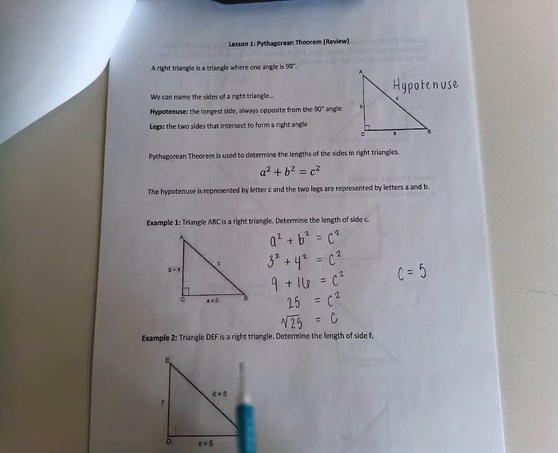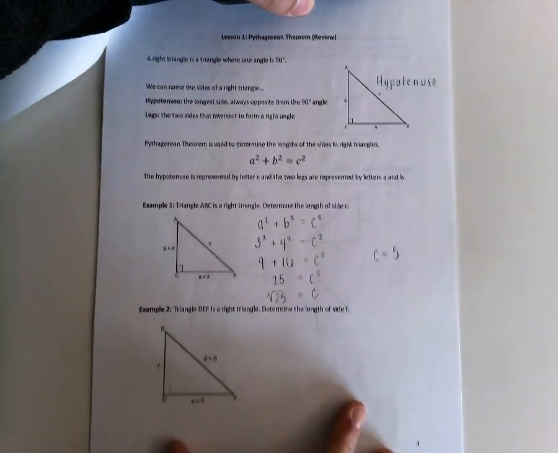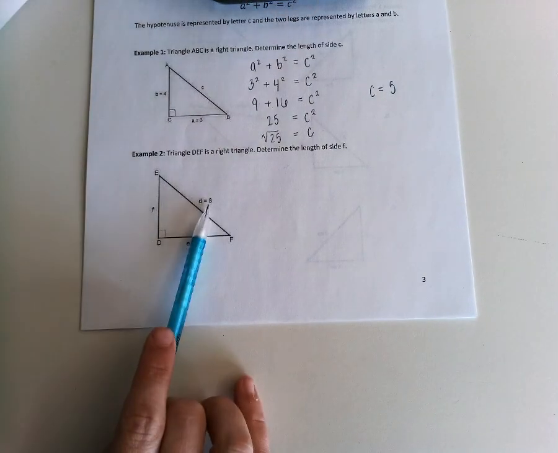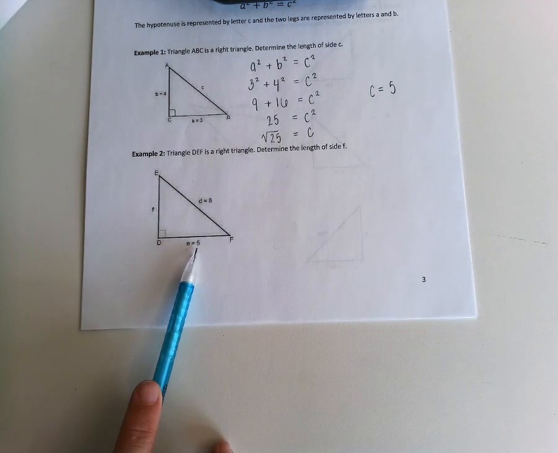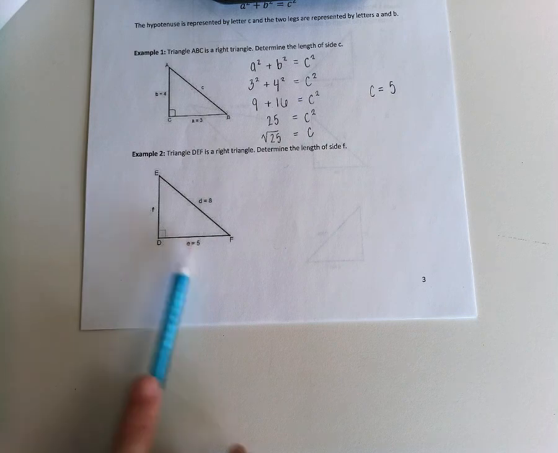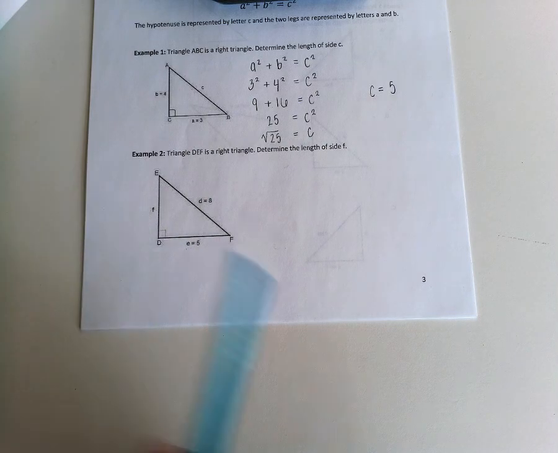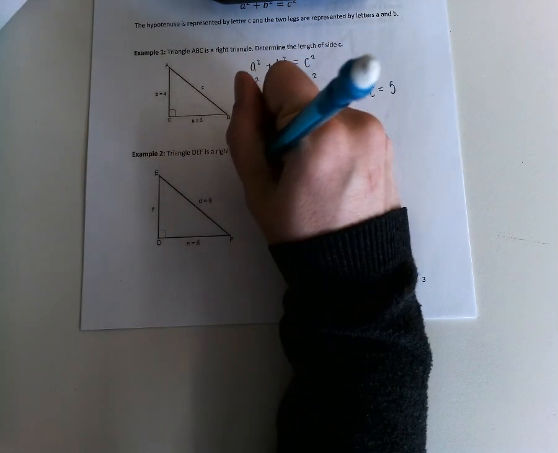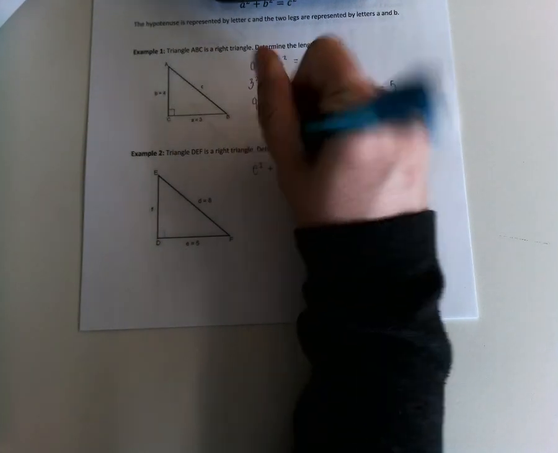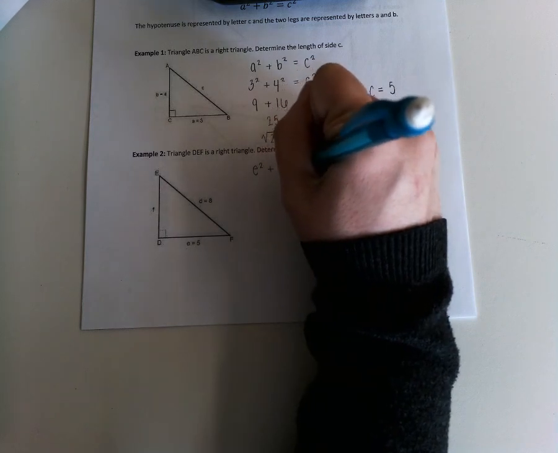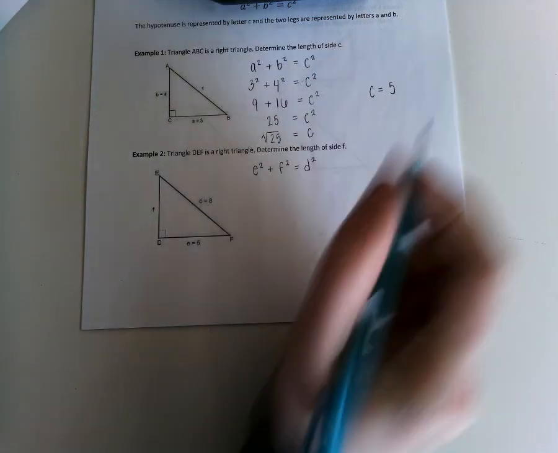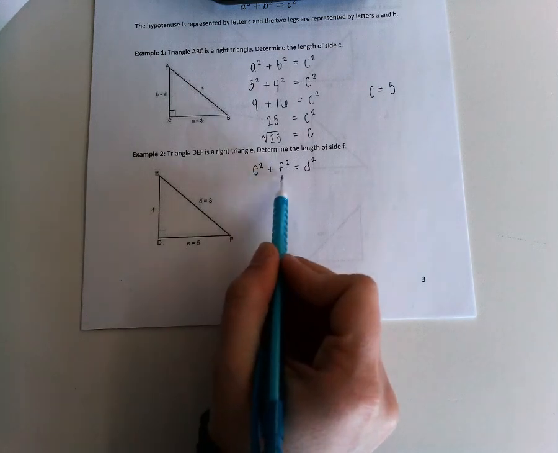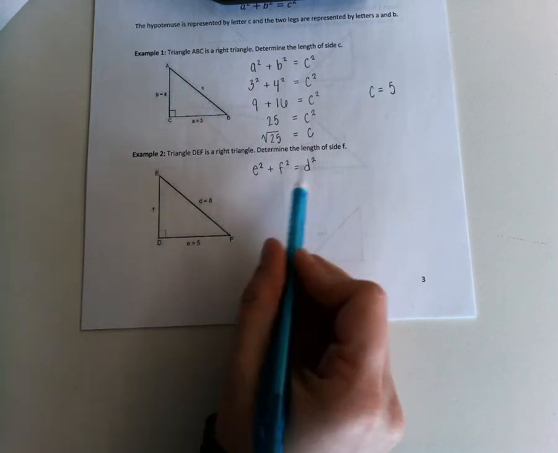Now we can also use the Pythagorean theorem to solve for one of the legs. So in this triangle, you'll see we know the hypotenuse is 8, and we know this leg on the bottom here is 5, but we're going to solve for side f. So in our equation here, it's the two legs, so e squared plus f squared, that would be equal to d squared, because it's the legs squared and added together, that will be equal to the hypotenuse squared.